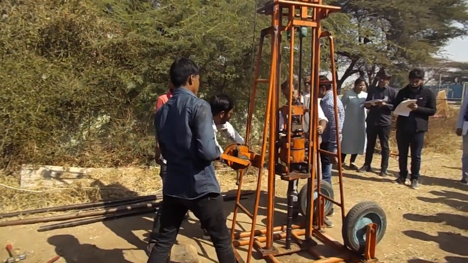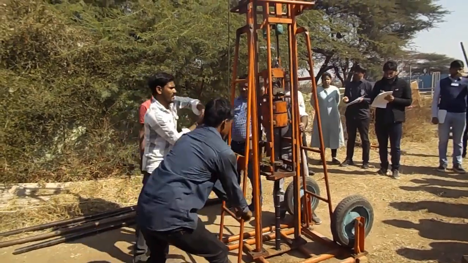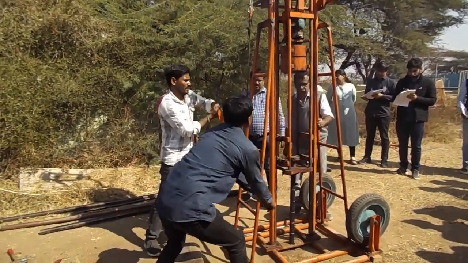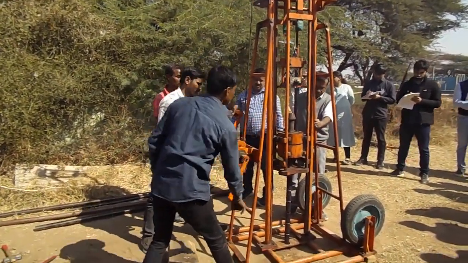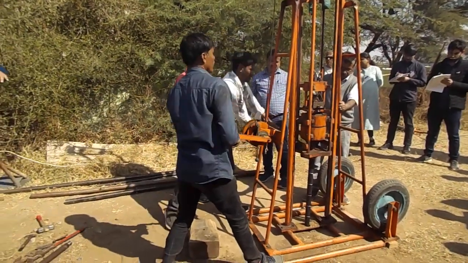Eleven. So at 0.1 meter, 11. We have started from the ground surface, so it is 0.1 meter.